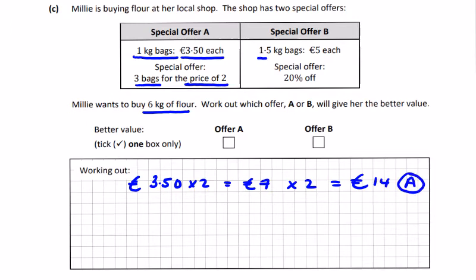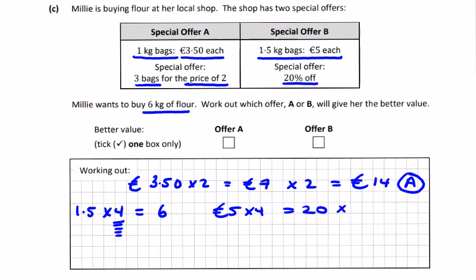And offer B, 1.5 kilos. So 1.5 by 4 is 6. So she's going to need 4 bags. And there are €5 each. €5 by 4 is 20. But she gets a discount of 20%, so we can take the 20% off. So we can either multiply it by 80%, because that's how much we'll pay, which would be €16. Or we can take the 20 and multiply it by 20% to get €4, which we take away from the 20 to get 16. And you can see here, offer A is better value.